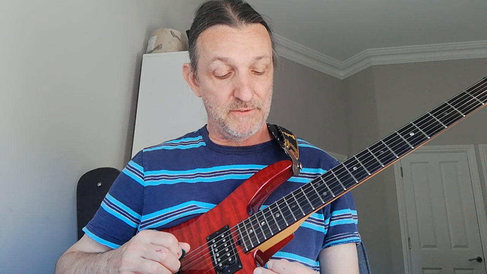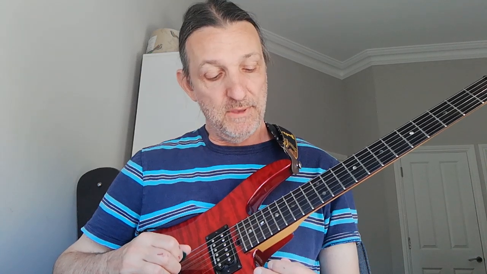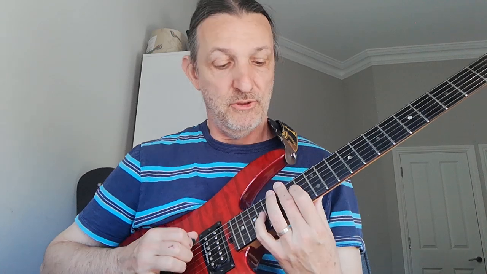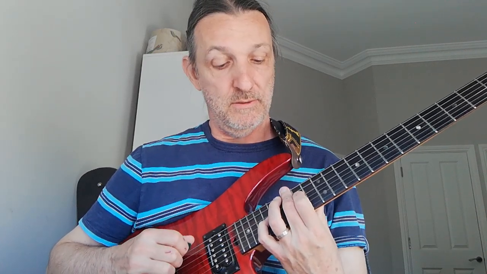But if we look at it, for instance, if we look at the diminished here, G, C, E, and C sharp, and then we move to the dominant, and then we move to E, A, C sharp, and B flat.